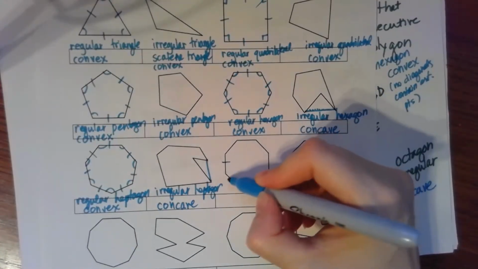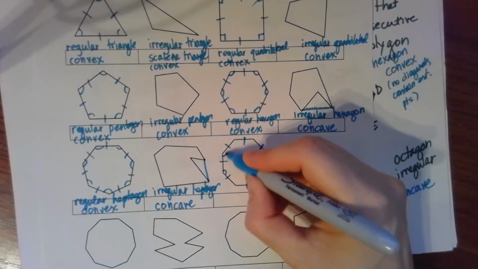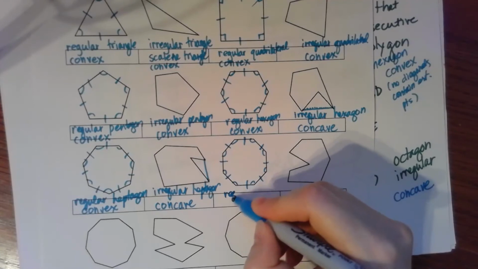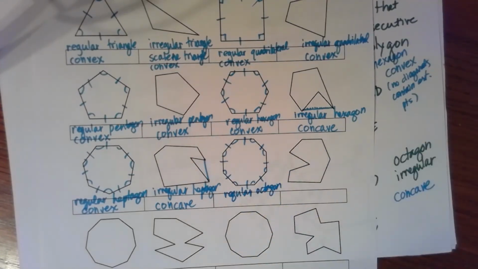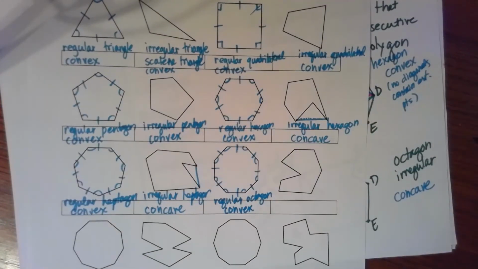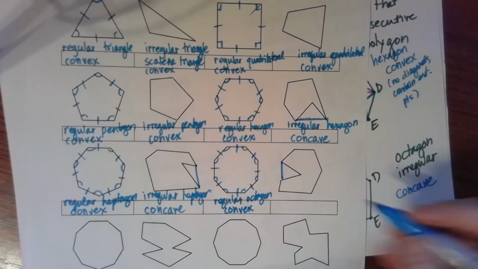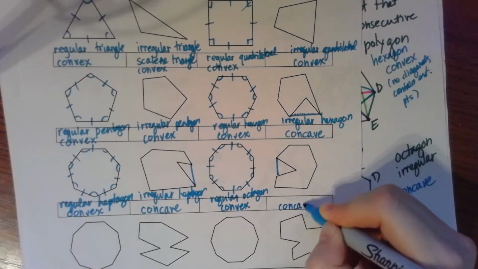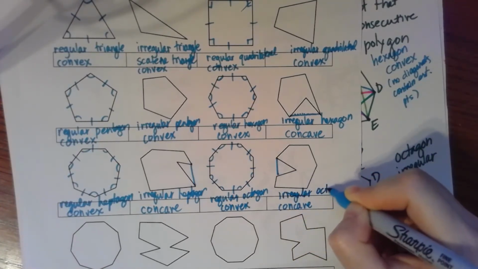This looks to have 1, 2, 3, 4, 5, 6, 7, 8 congruent sides and angles. So this is a regular octagon. And it is convex. Can't find any diagonals that have exterior points. But this octagon definitely has a diagonal with exterior points, so this is a concave, irregular octagon.